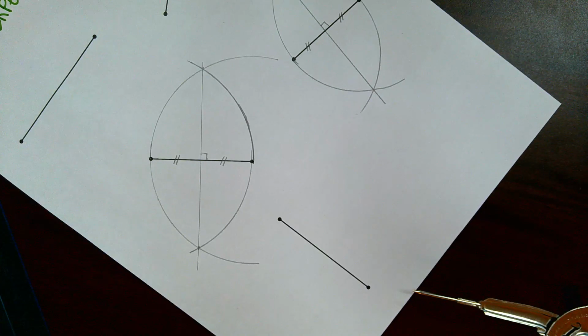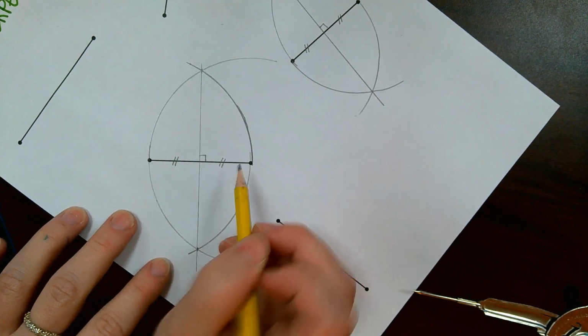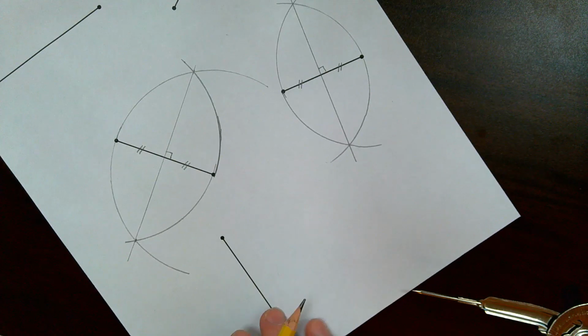And I don't know, guys, personally, I look at it, I think it's kind of satisfying, putting the little lines on there and labeling. It's fun. I like doing it.